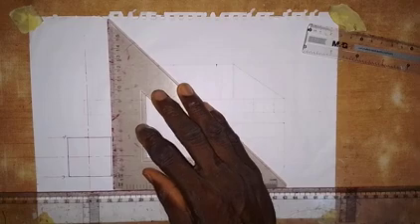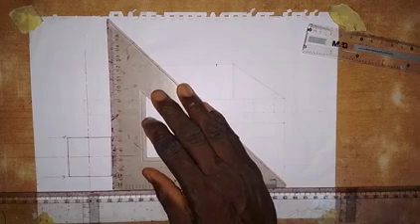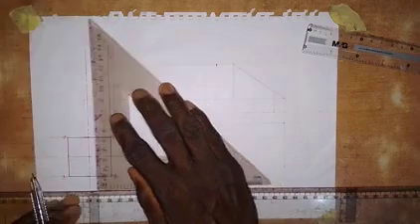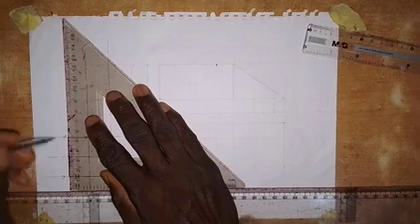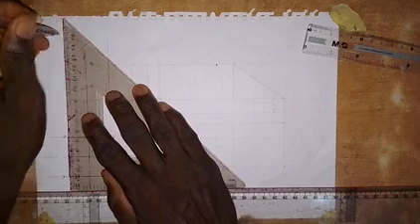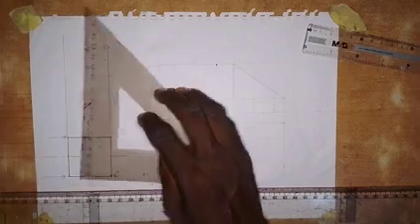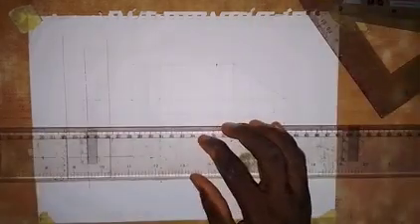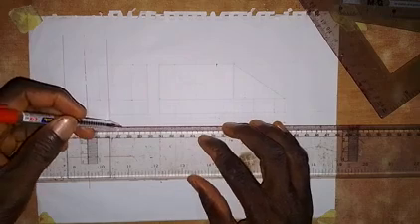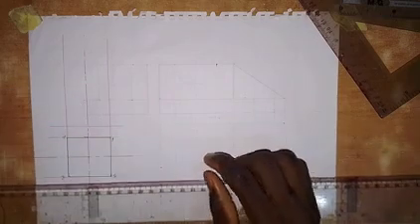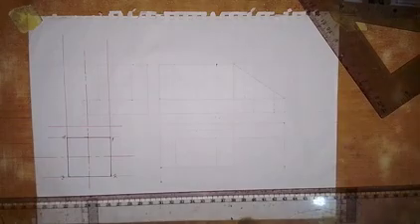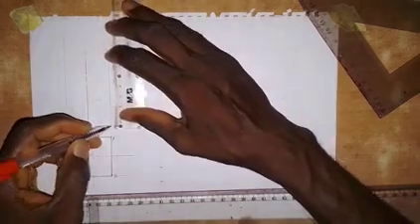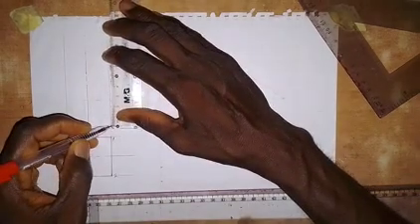With the set square on the T-square like this, draw a vertical line like this, and on this side also draw a vertical line like this. Having drawn the vertical lines, you come up a bit and draw a horizontal line at any distance. Then we now take the height. So from here up, that is 70 millimeters.